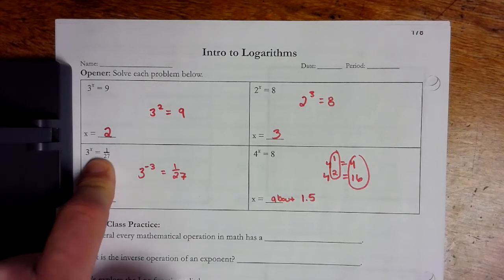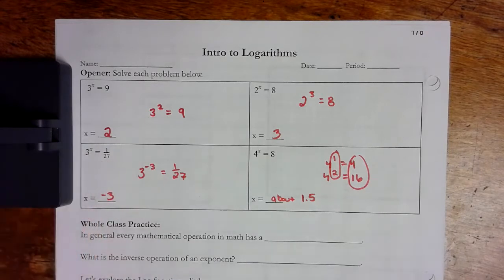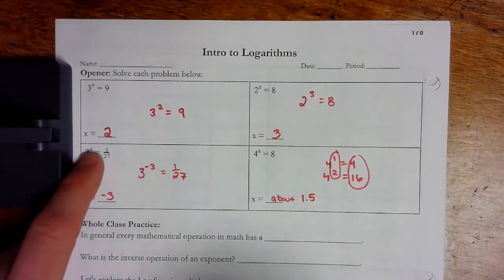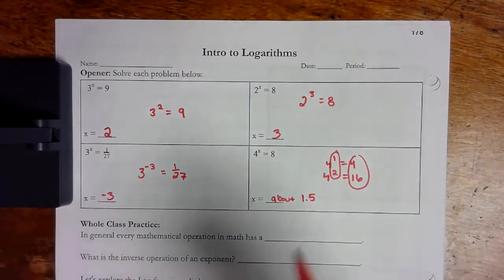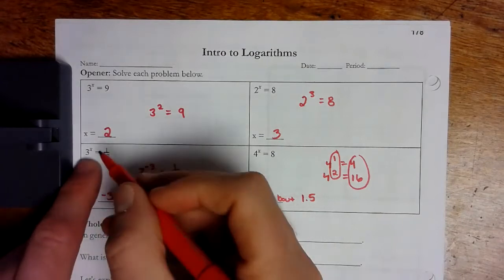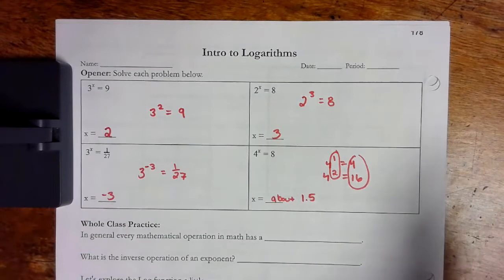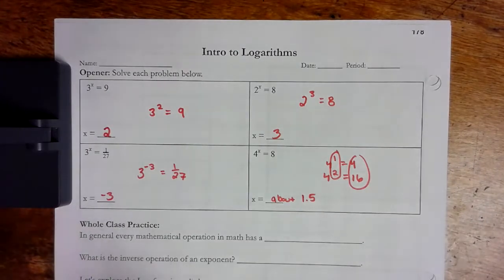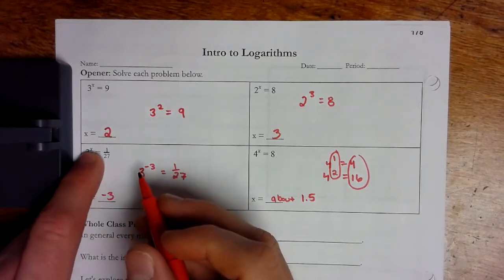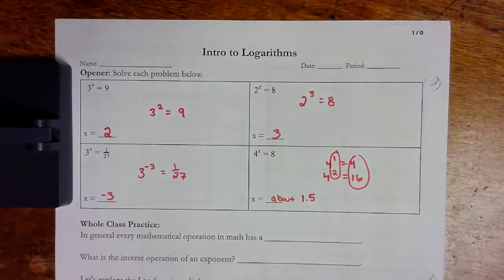Now over here, some of you might look at that and say, what the heck, how do I get fractions with exponents? Well, actually, if we make an exponent negative, that changes where that base is. And so if I take 3 to the power of 3, that's 27. But now if I make that exponent negative, it's 1 over whatever that value was. So in this case, we want x to be -3 so that both sides are equal.